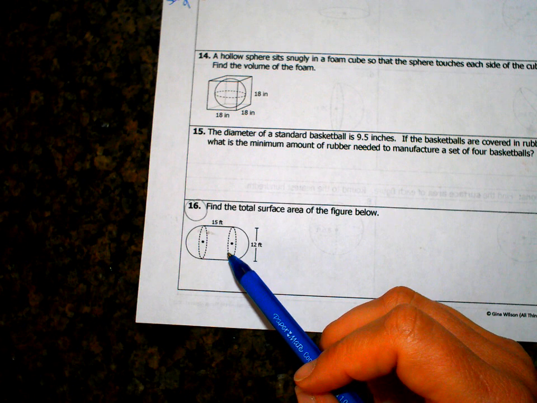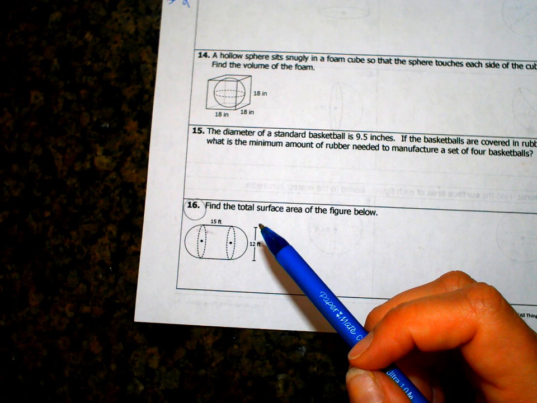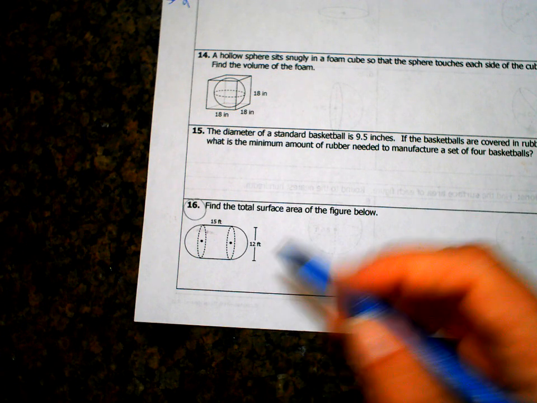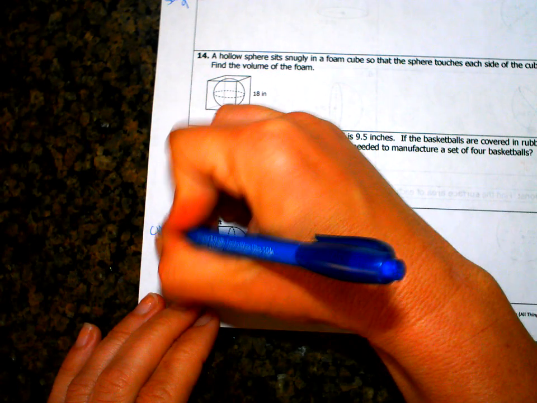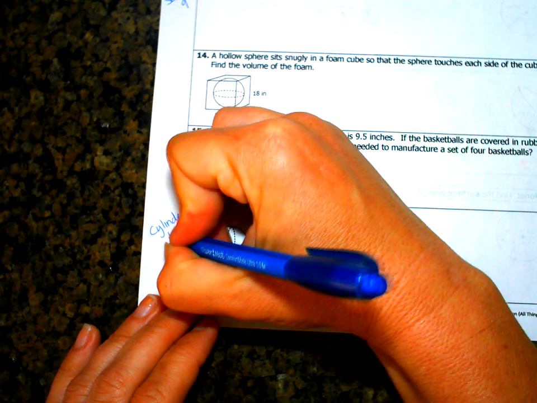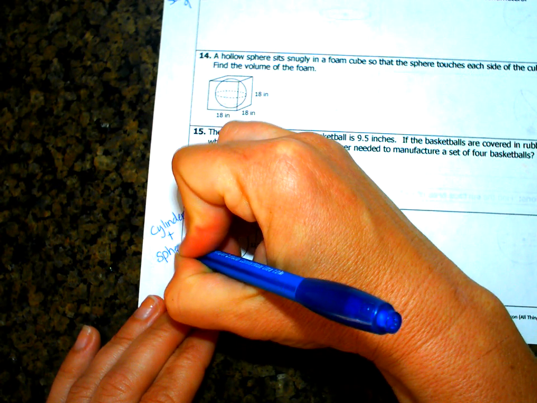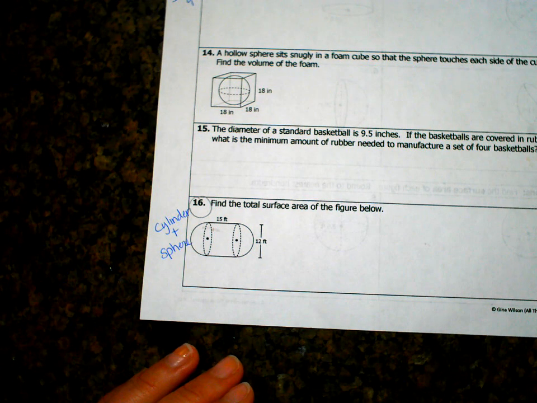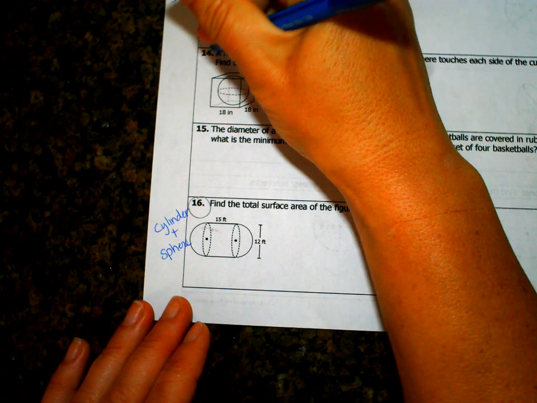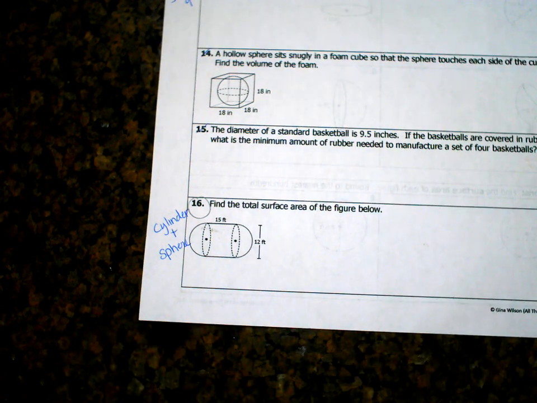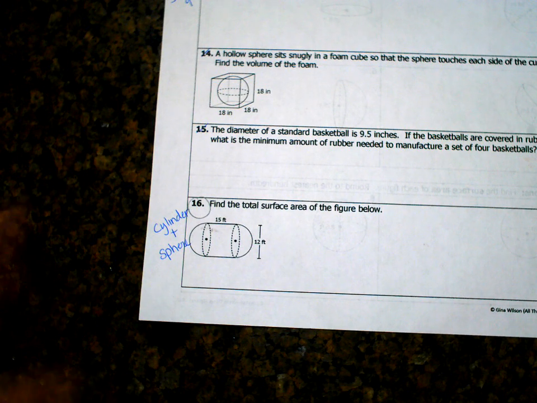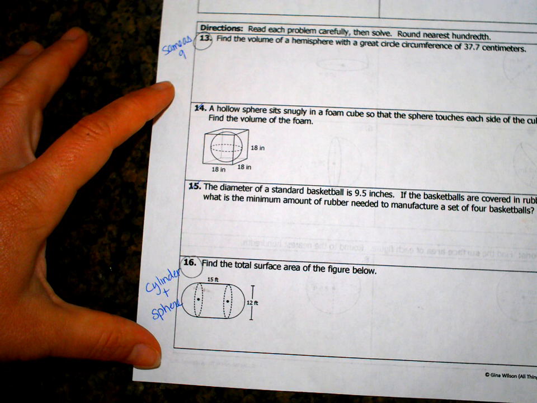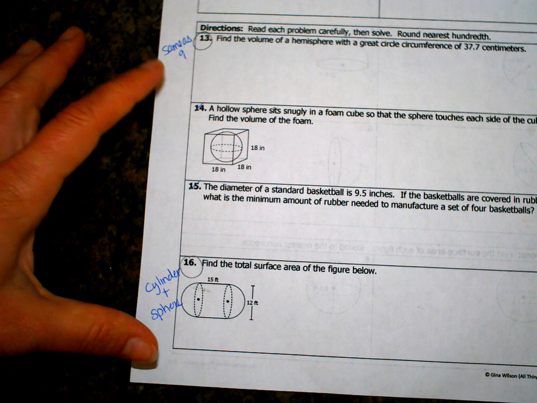Or honestly, guys, these 2 hemispheres make up 1 sphere, right? So be smart. Do the volume of a cylinder plus the sphere made by the 2 hemispheres, okay? So that's not going to be too difficult. You won't do 14 and you won't do 15, okay? Make sure to write these 2 things down because on the PDF, they haven't been written down yet for number 13 and 16, okay?